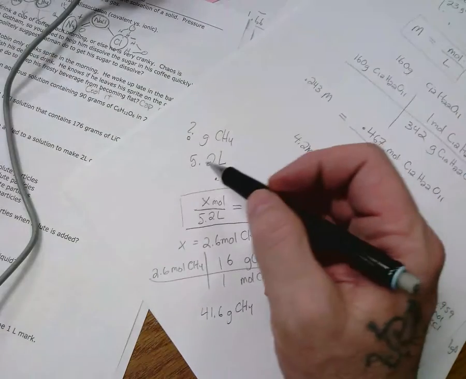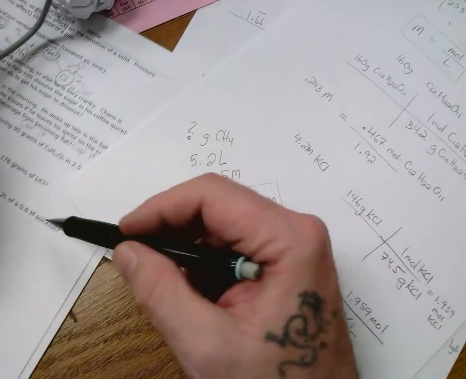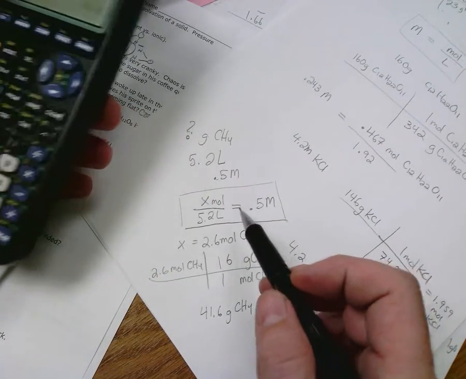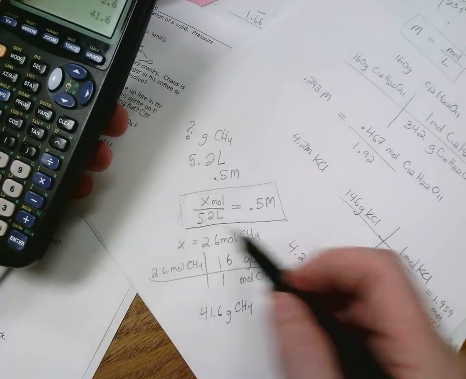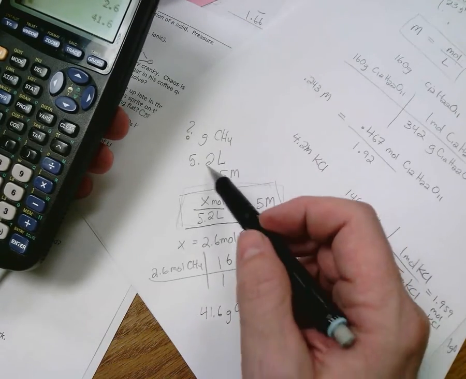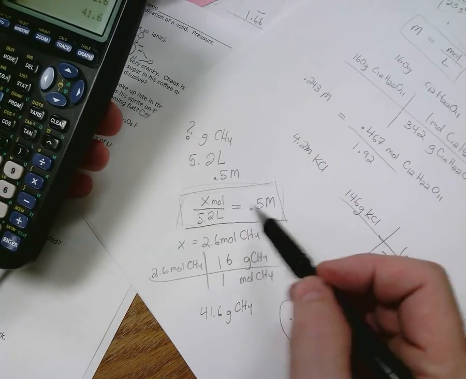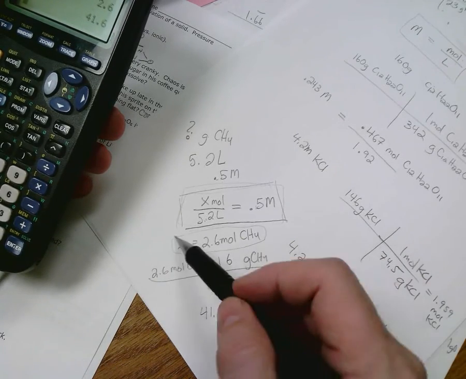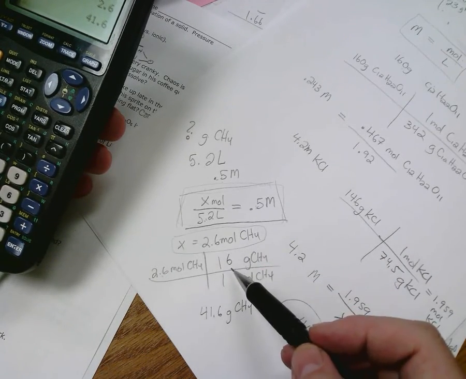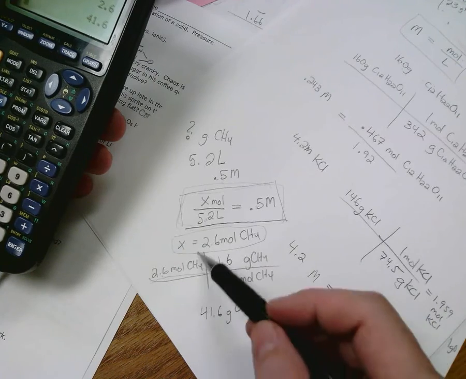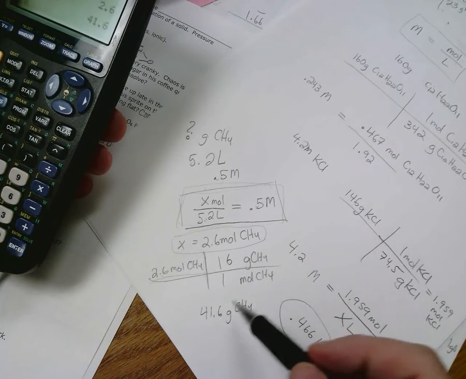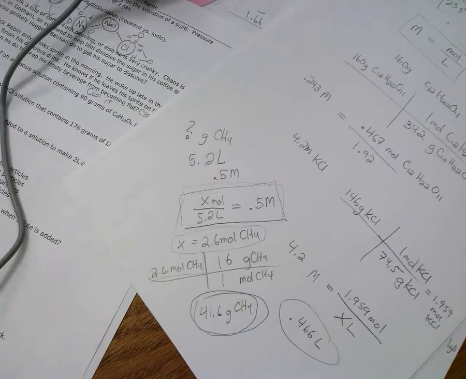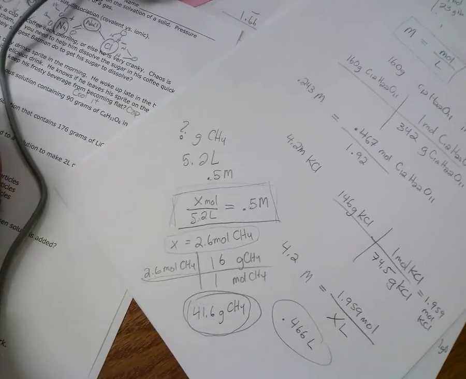So, again, all I did was put it in the molarity formula. Anytime you see molarity, and when you see 0.5 molar solution, you know that's a molarity problem. Plug in the parts that I have, so I had 5.2 liters, I had 0.5 molar. I just didn't know how many moles. Calculated how many moles. Plugged that many moles into my conversion. It was just a moles to grams conversion. And I got my answer, 41.6 grams of CH4. Hopefully you'll be able to do the same for 34.